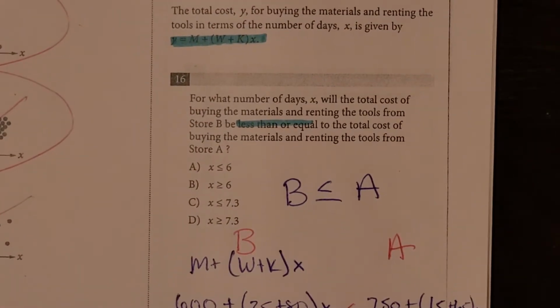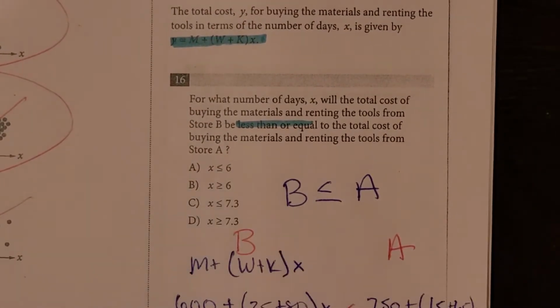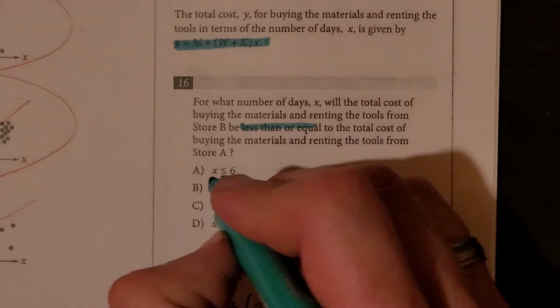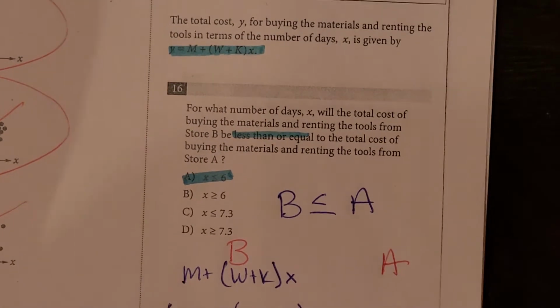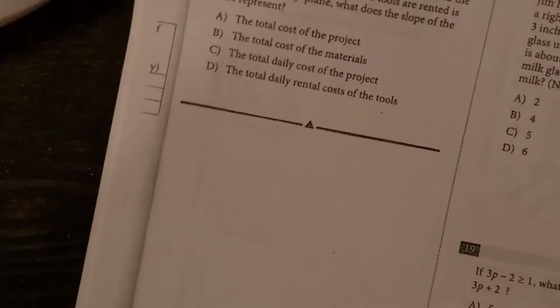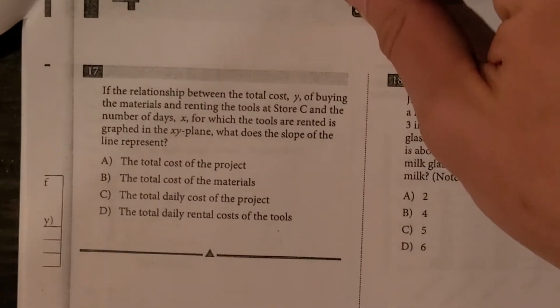Now be very careful. Notice they wrote x is less than or equal to 6 and x is greater than or equal to 6. Don't, in a rush, put in the wrong answer even after you did all of that work. Okay. All right, now we're going to move on to number 17.